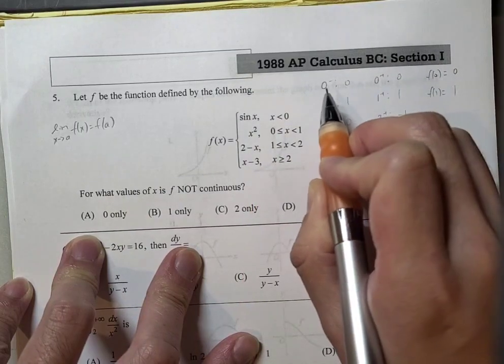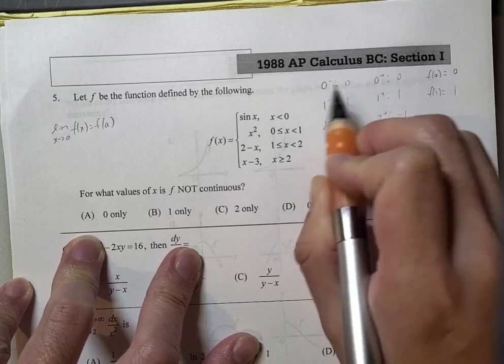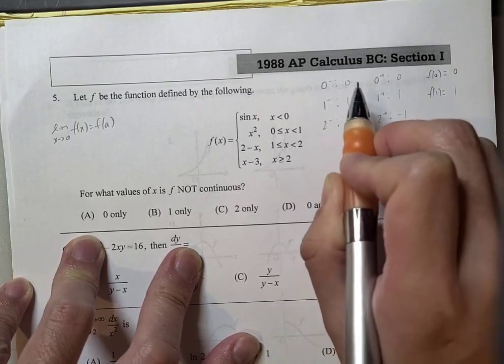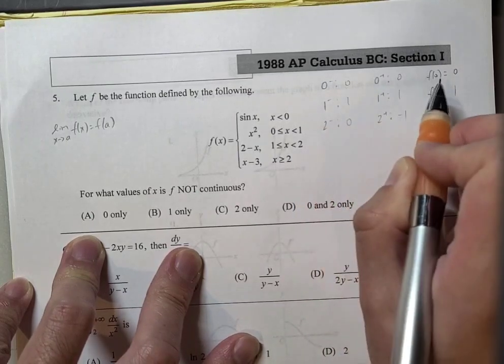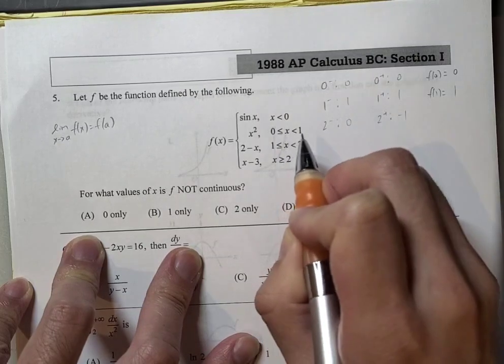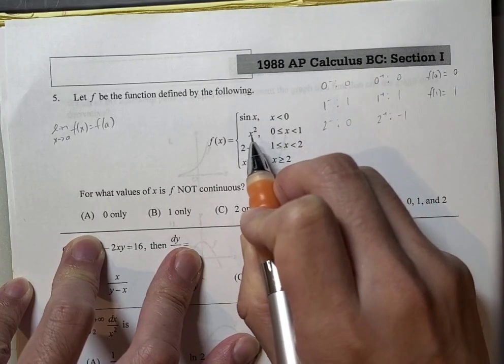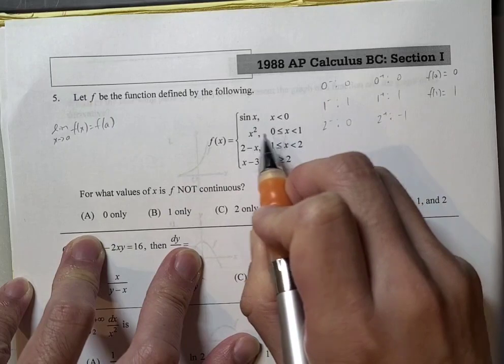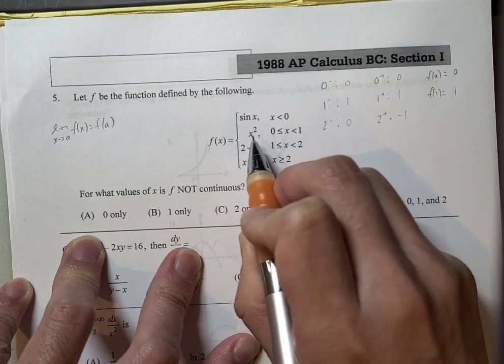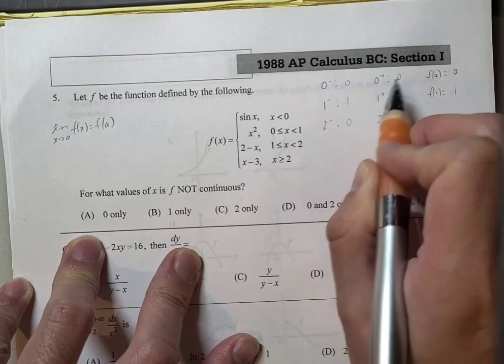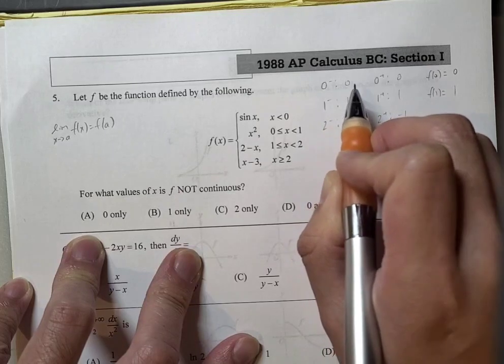So since these two limits are the same, the limit exists, and the limit is 0. Now what's f of 0? That is this guy, because x is equal to 0 in this row. So it'll be 0 squared, which is 0. So it's continuous at 0.